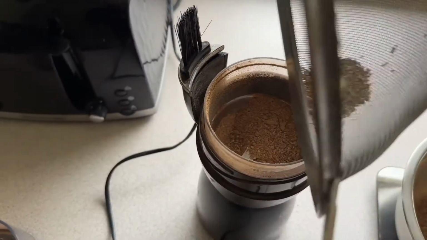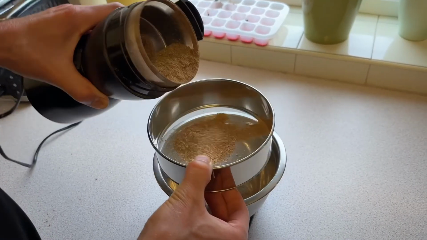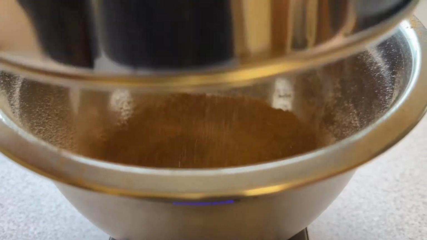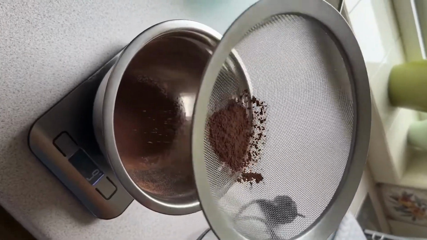If you were doing a larger amount, you could always re-grind these large bits in the next batch. If you've got a very fine sieve, such as a flour sieve like this one, that's much better. So I've just got a nice fine powder to use. If the sieve isn't fine enough, it just makes the end product a bit more gritty in texture.